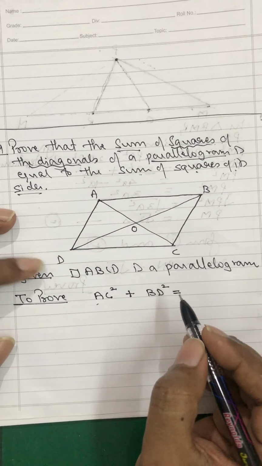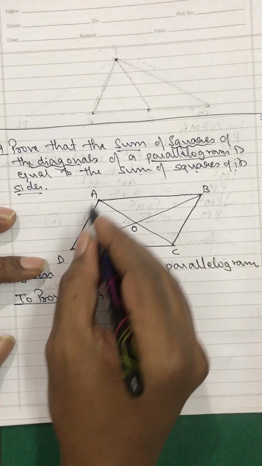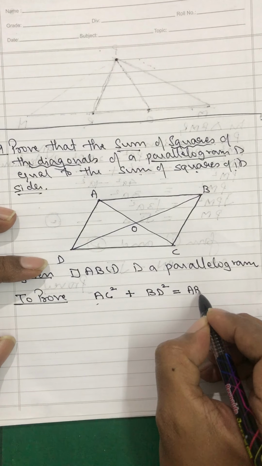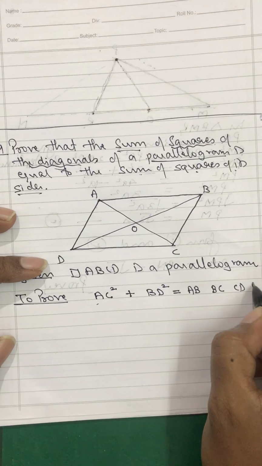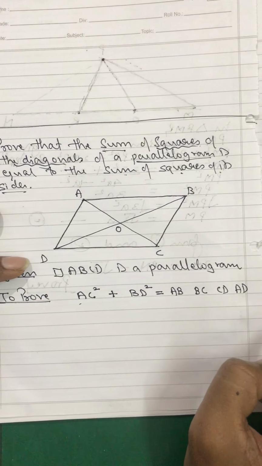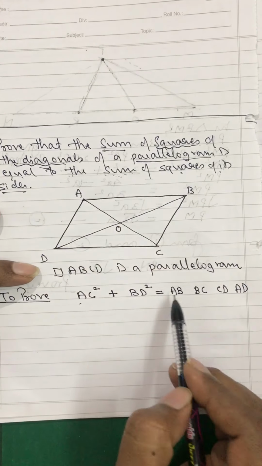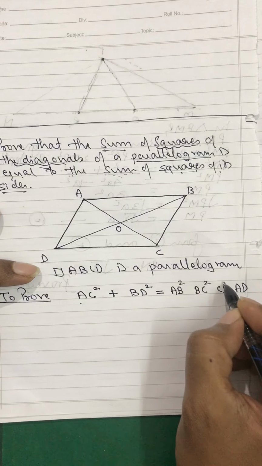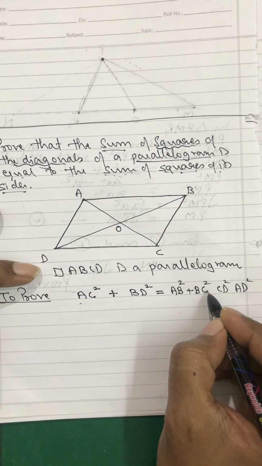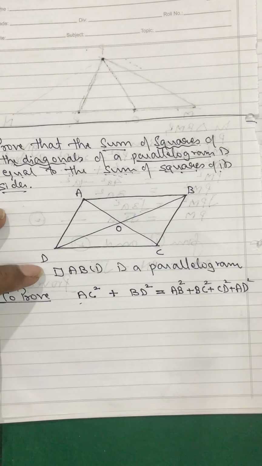The sides are AB, BC, CD, AD. You have to take the squares of these sides and add them all. They are equal; you have to prove it.